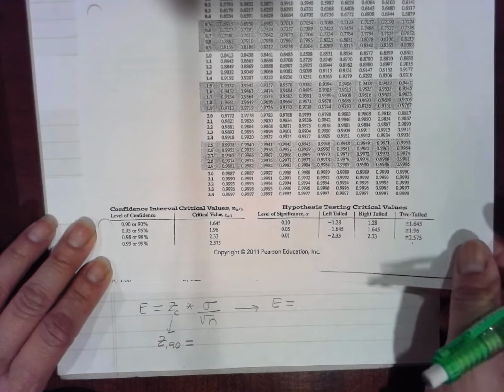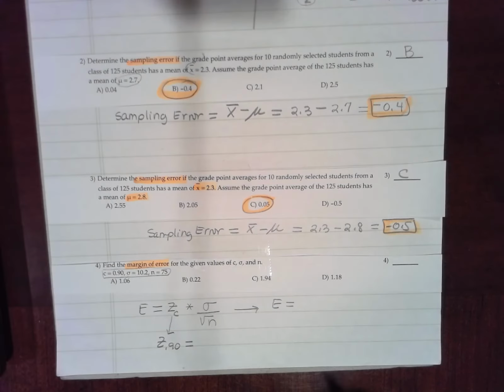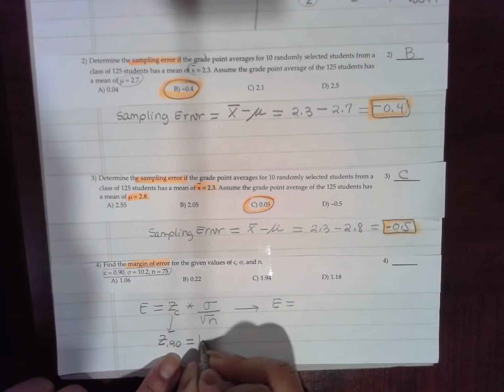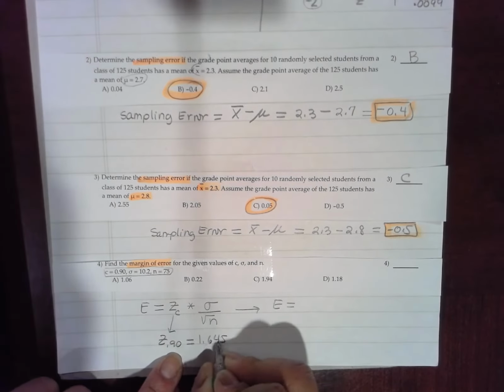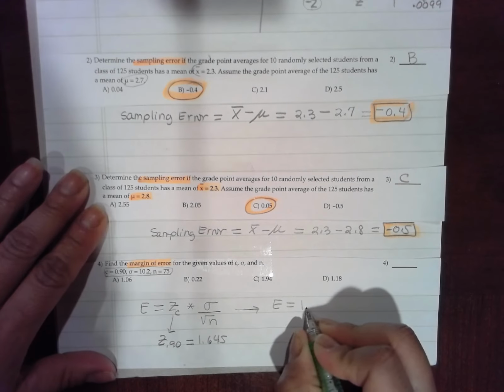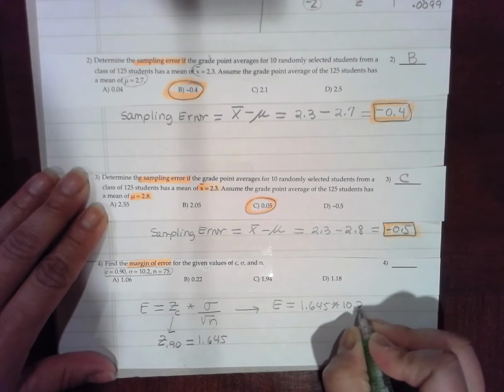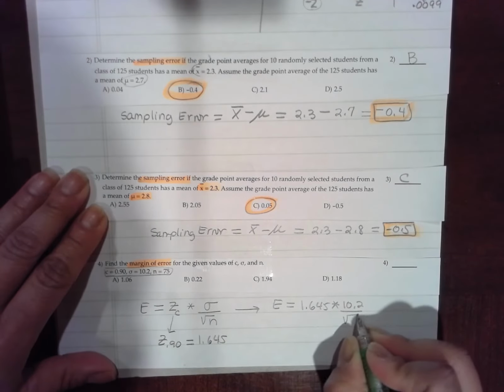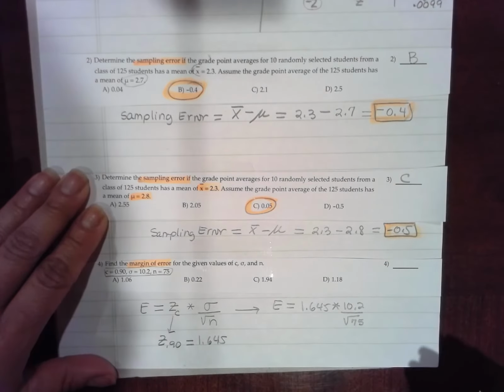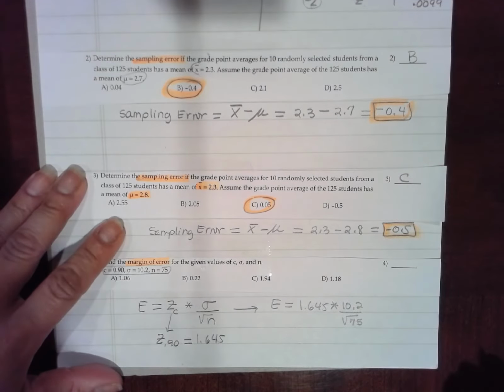Since it is given to us, we don't have to worry about finding it. So the z-score is 1.645. That will be the value that you multiply by the population standard deviation, and you divide it by the given sample size, that is 75.